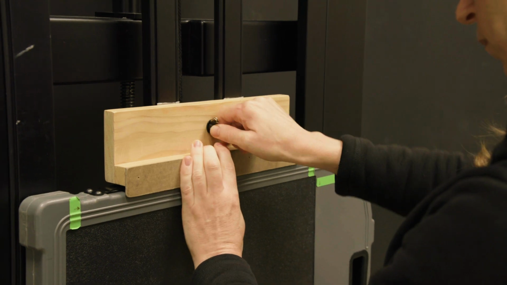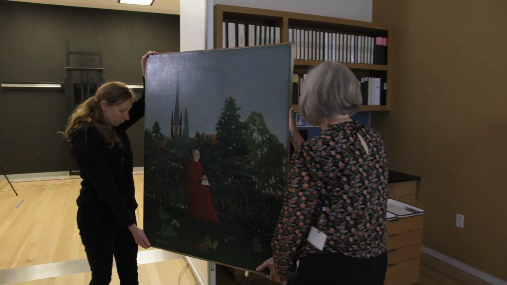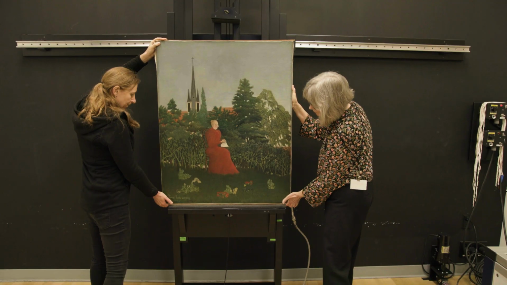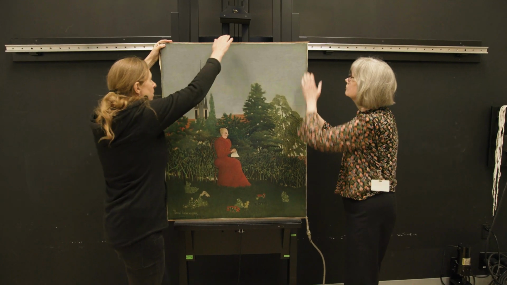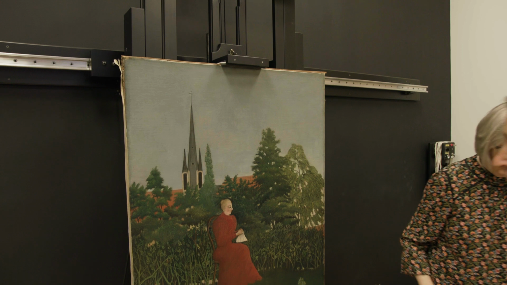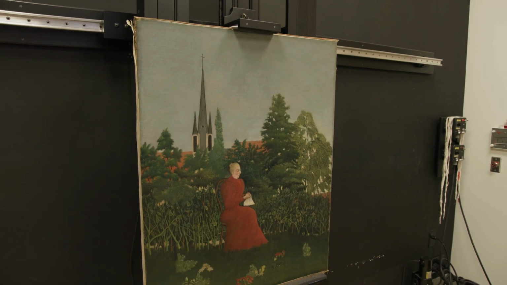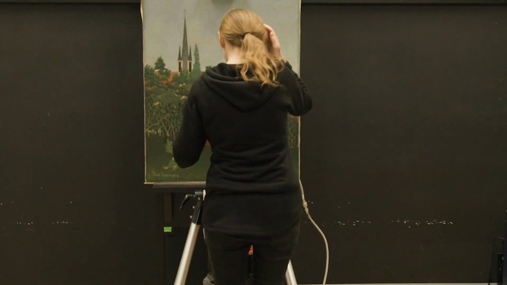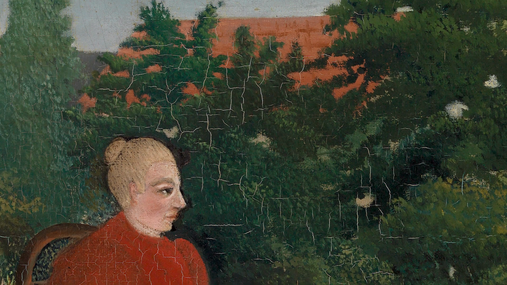X-rays are used to study the construction of the painting as well as its state of preservation. So we might be able to see the kind of canvases that the artist is using, if there are any changes in composition, or how much damage is on the painting.